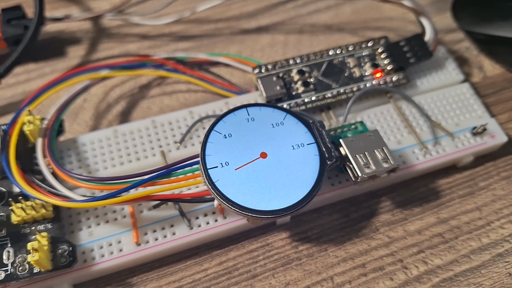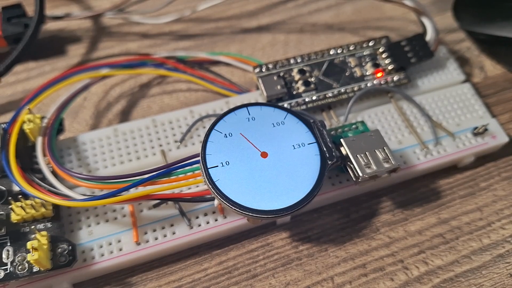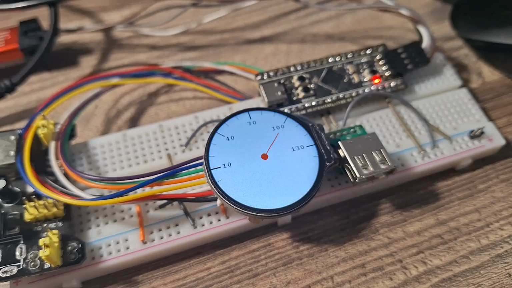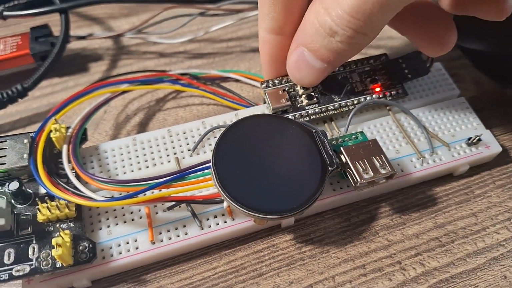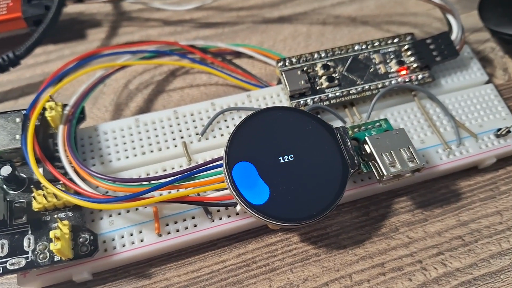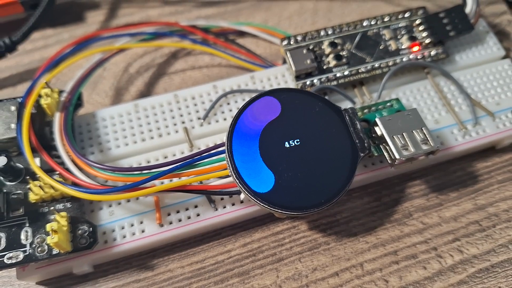Hi everyone! Today I'll show you how to draw a radial scale with a moving arrow on this GC9A01 display, and after that I will show you how to create a gradient arc scale, which in my opinion looks pretty nice. So let's move to the coding.